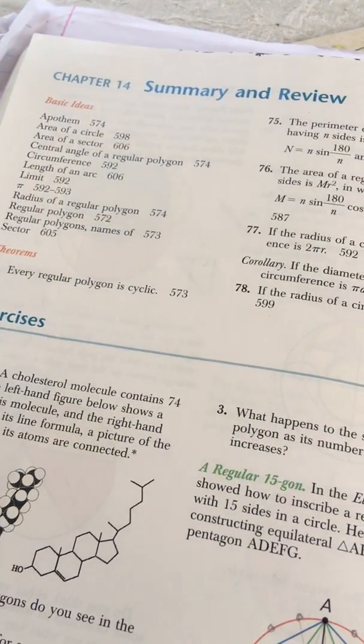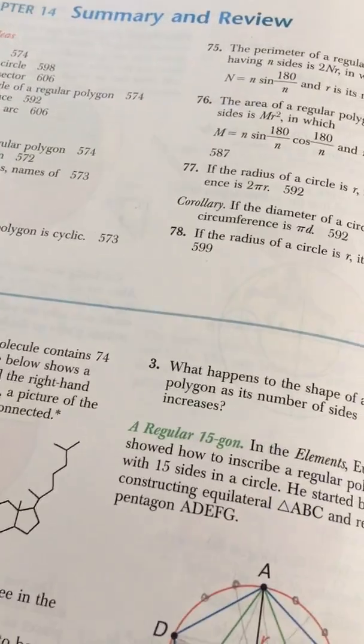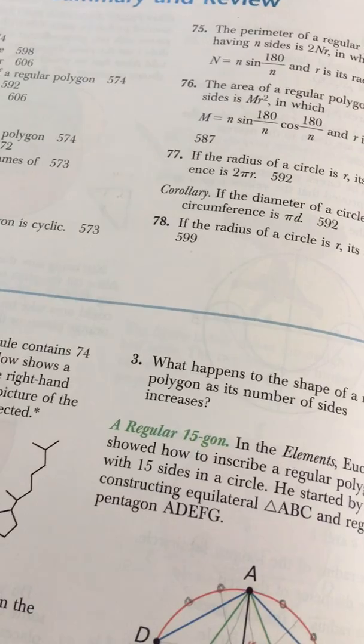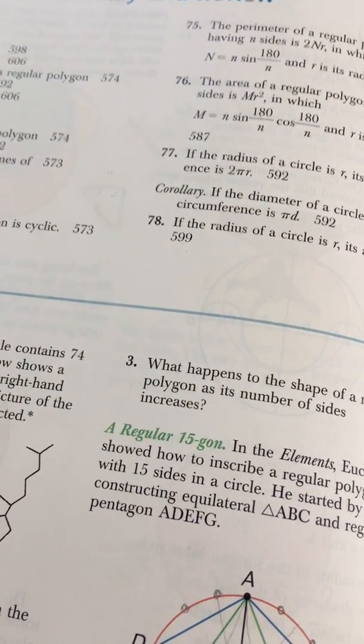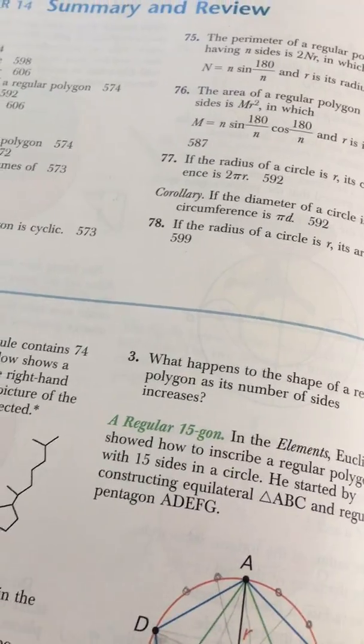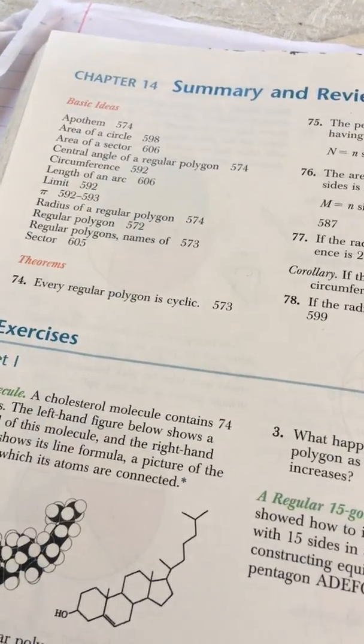And that's really what we're looking at for chapter 14. How are we going from polygons to circles? And those concepts of inscribed and circumscribed, how do those help to make that connection? Okay, so that's our basic idea for chapter 14.